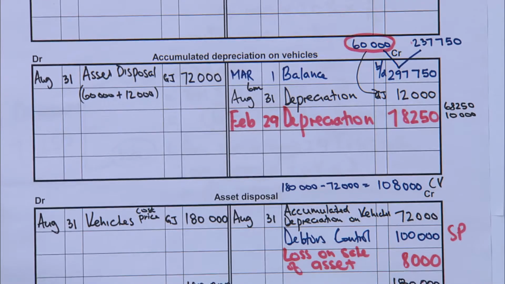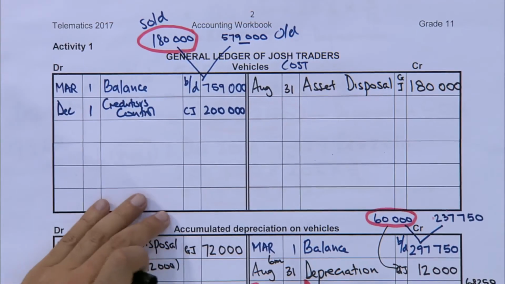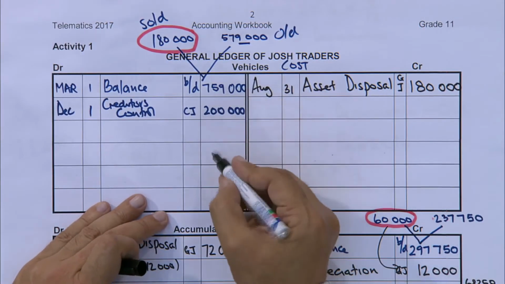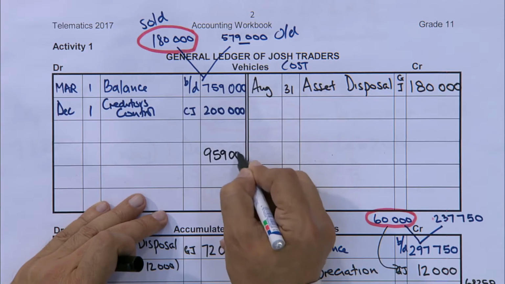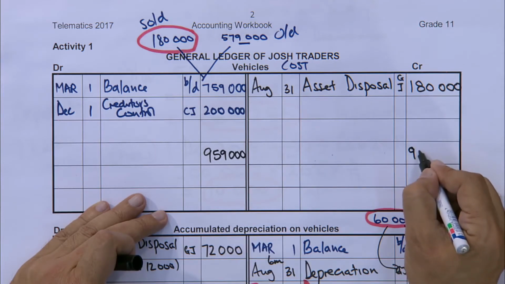Then the only thing left for us to do, grade 11, is to balance the accounts. You should never leave the accounts unbalanced, especially if the activity tells you to balance the accounts correctly. But you must remember, when you balance the accounts, all the balancing will take place at the end of the financial year, and then you change the date to the 1st of the next month again. So if we look at the vehicles account quickly, I just have to balance, so I get a total, so it will come to 959,000. So it's 959,000.